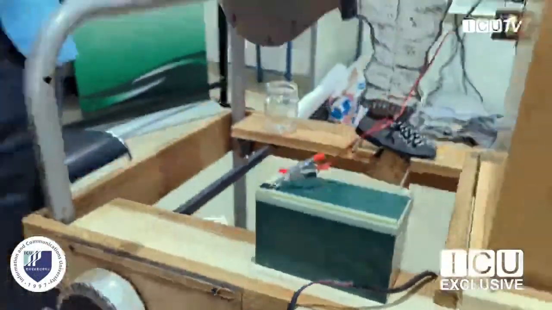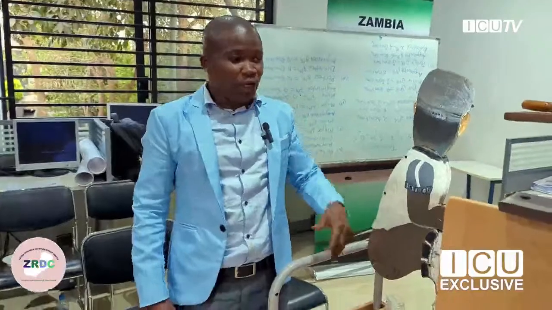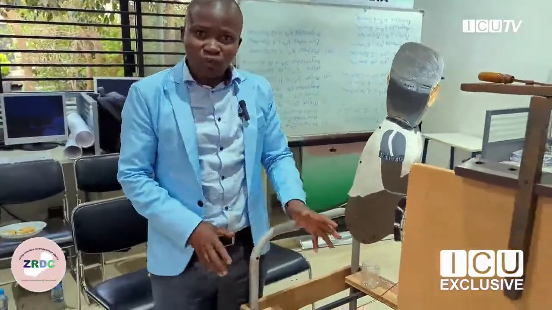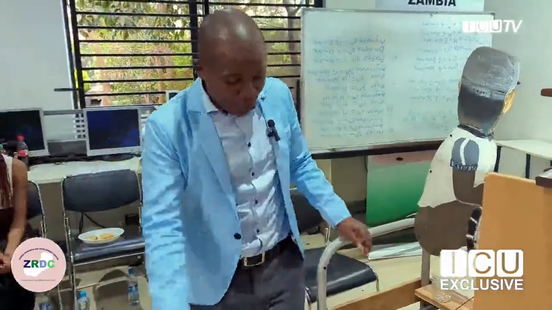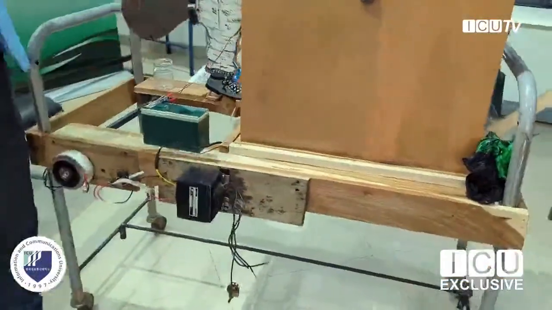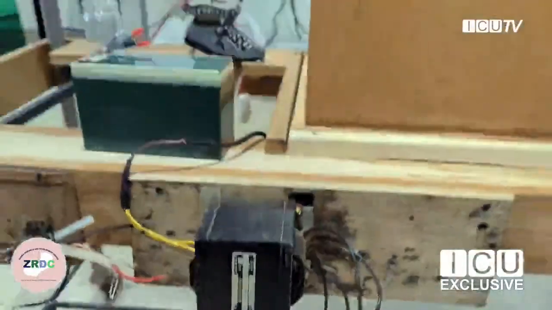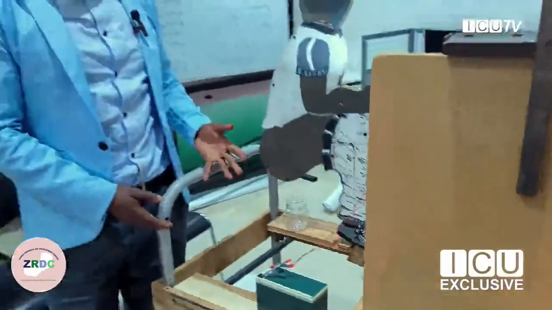But because the gadgets I'm using here are small in terms of voltage, and if I do not have power to use, I can still go for ZESCO and use what we call the step-down transformer, connect it. All in all, with this innovation, what we're saying is that if you don't have electricity, you can still go ahead and use solar energy.